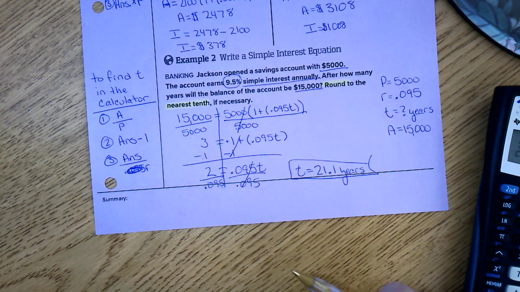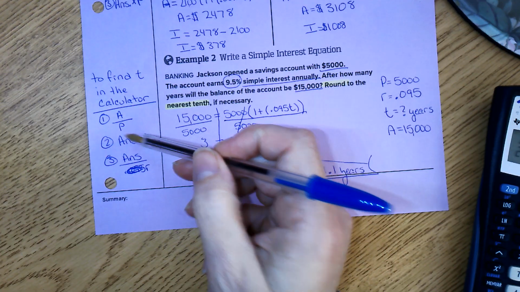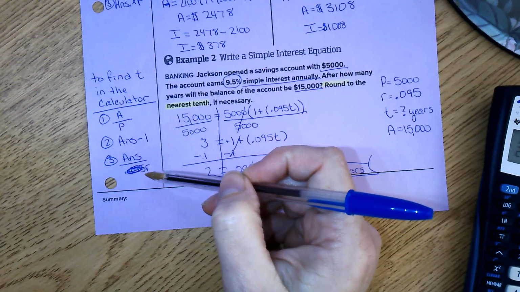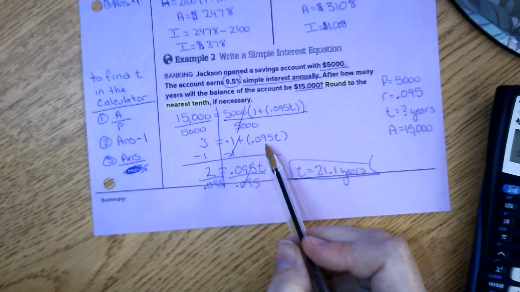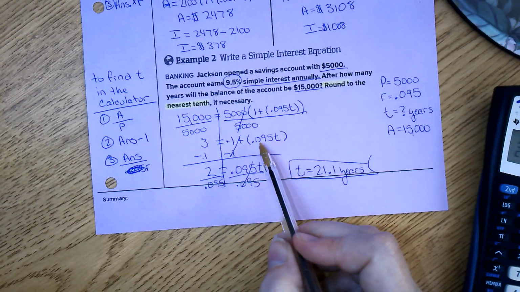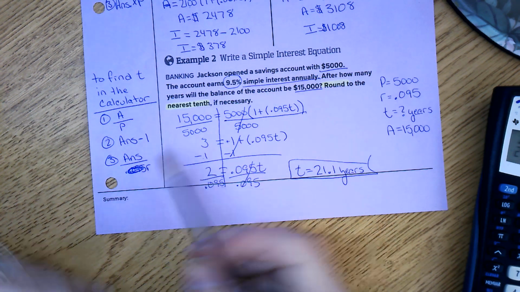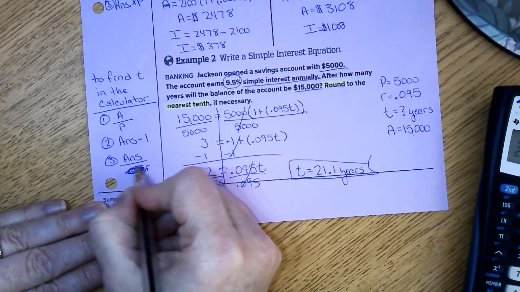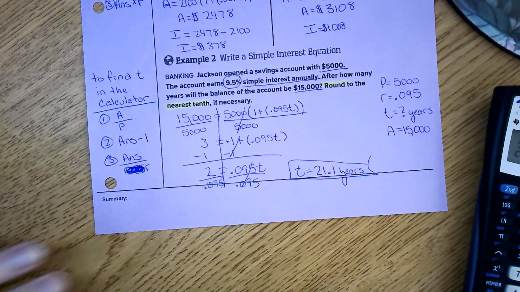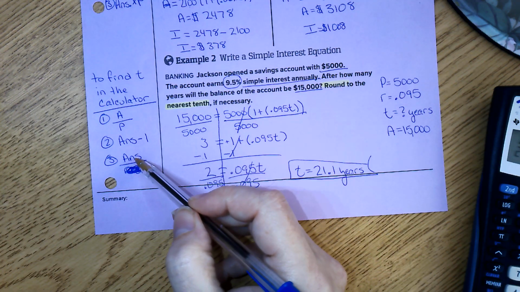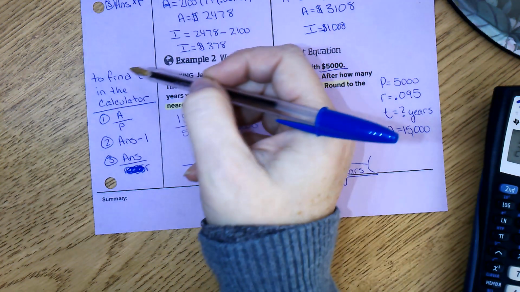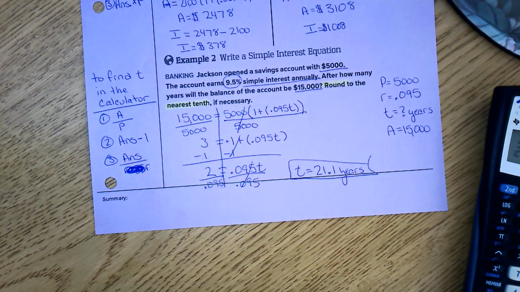Now, if you wanted to find r, you would do the first 2 steps and then divide your answer by t, because they're multiplied by each other. If you have one and not the other, then you just divide by what you don't have. So if we were trying to find r and we had t, we'd get to step 3 and have an answer, we divide it by t, and that's how we'd find r. And if it asked for the percent, you'd multiply that r by 100 to go from the decimal to the percent.